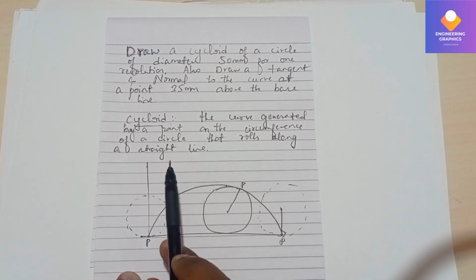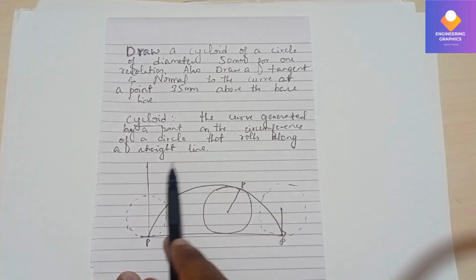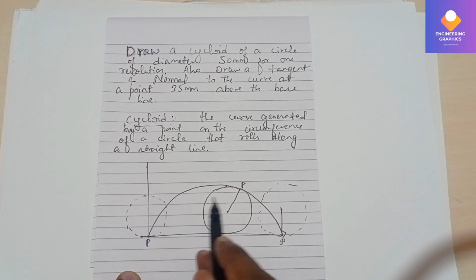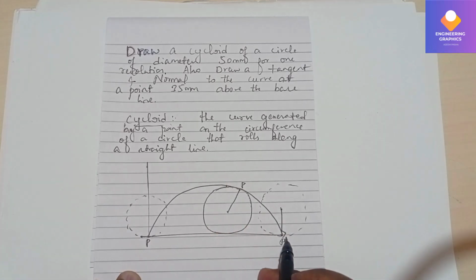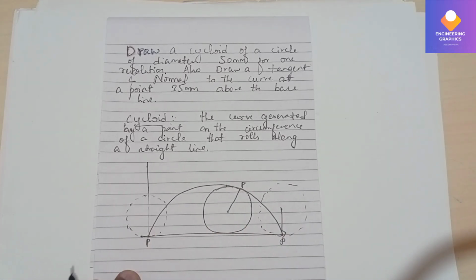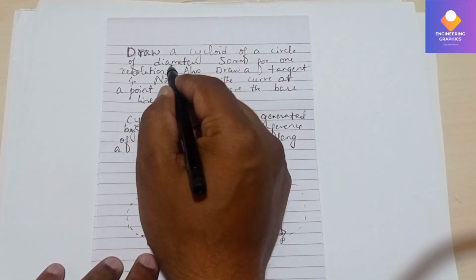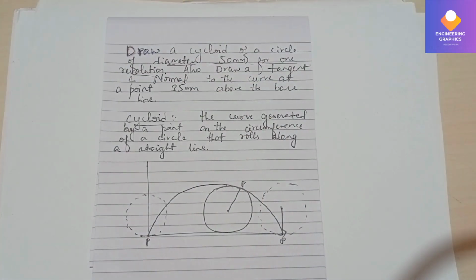The curve generated by a point on the circumference of a circle that rolls along a straight line. You can see that point P, as this circle rolls along this straight line, forms a curve here. So this is what we call a cycloid. In this question we have to construct a cycloid of a circle of diameter 50 mm for one revolution. So for one complete revolution we have to draw the cycloid.